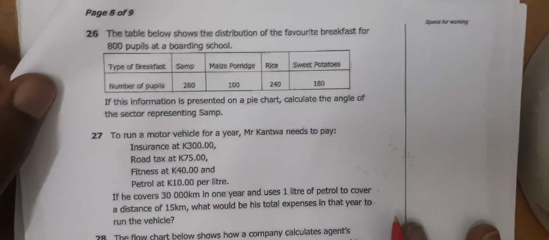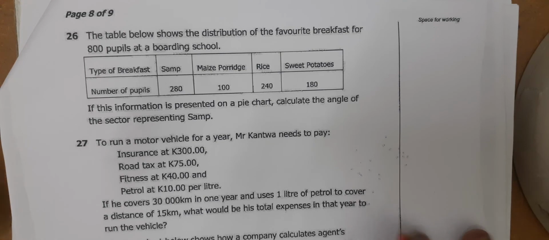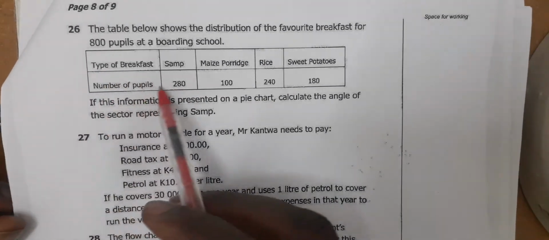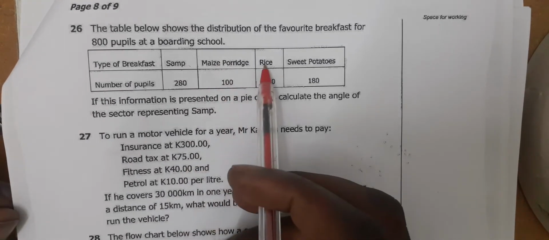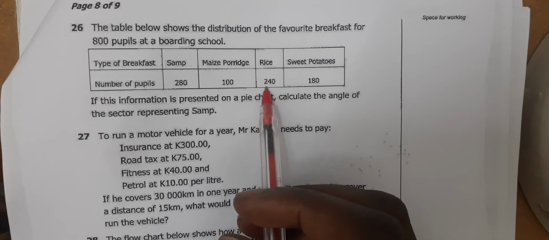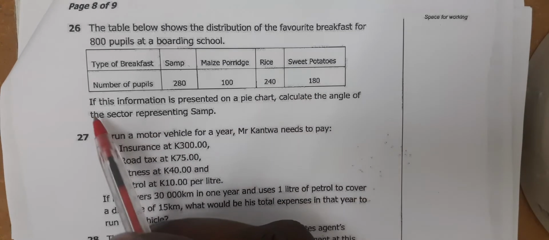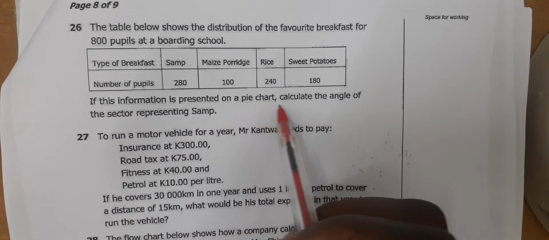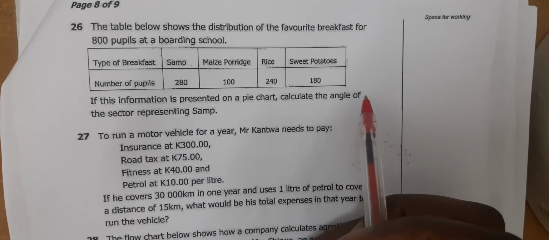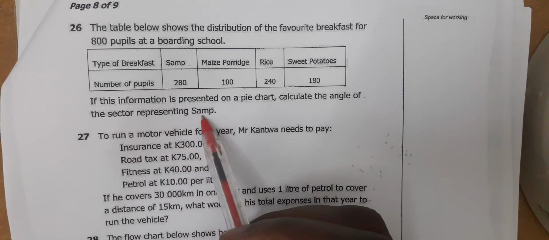The table below shows the distribution of the favorite breakfast for 800 pupils at a boarding school. So this is the type of breakfast, number of pupils. So samp 280, maize porridge 100, rice 240, sweet potatoes 180. If this information is presented on a pie chart, calculate the angle of the sector representing samp.